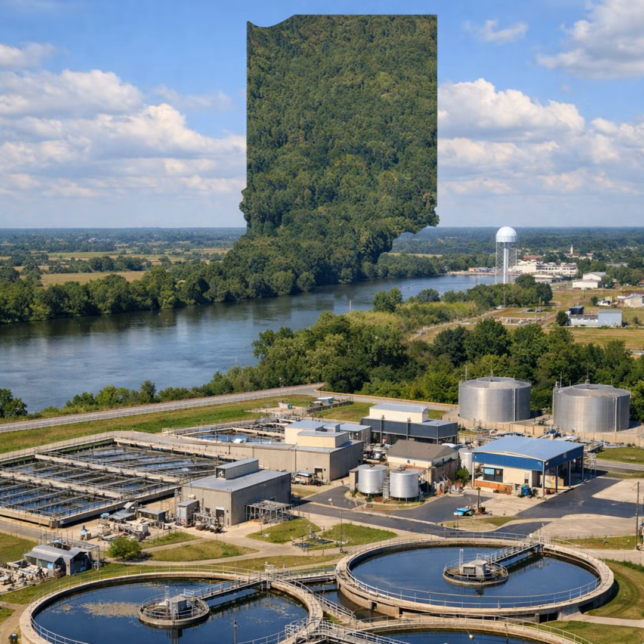Sedimentation basin is a tank or basin in which water or wastewater is held for a period of time during which the heavier solids settle to the bottom and the lighter materials float to the surface. It's also called a settling tank or a clarifier.